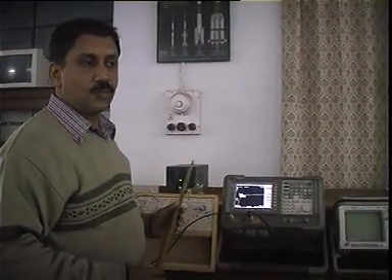So we characterize a low pass filter. Now we have characterized a high pass filter. The other kinds of filters are band pass filter and band reject filter. Now let us see how the frequency response of a band pass filter looks like, how the frequency response of a band reject filter looks like.